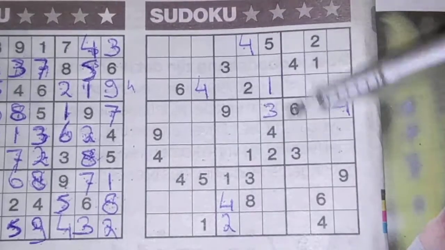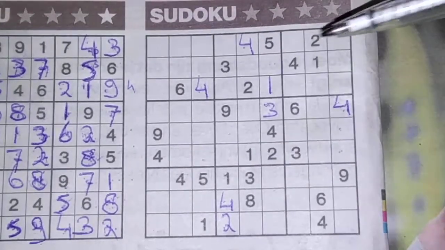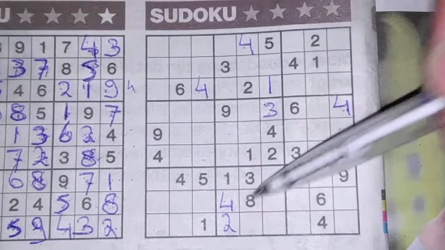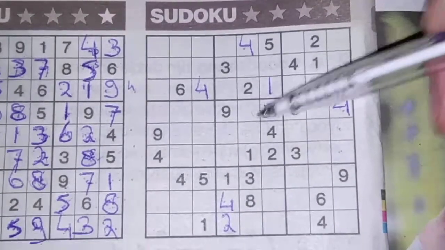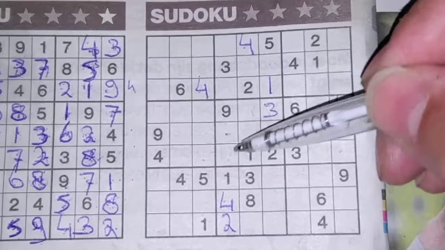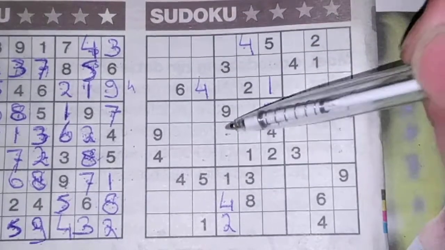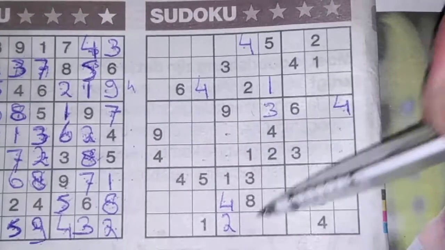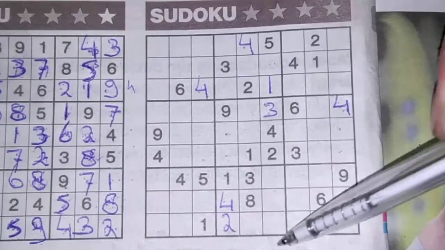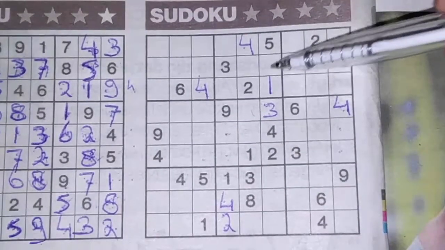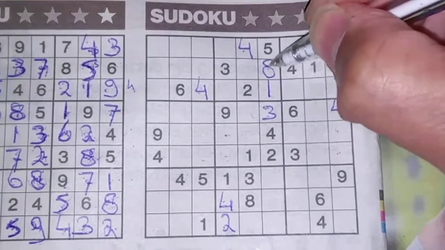Yes, in this big square, 4 missing numbers. 1 of the missing numbers is an 8. I see here an 8. So no 8 in these 2 boxes. So the 8 could be here or could be there. So in this column, we have an 8 in one of those 2 boxes. In the middle column, we have an 8 over there. So in that column, the only place for the 8 should be here.